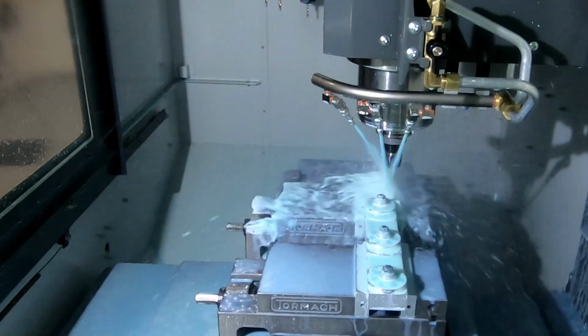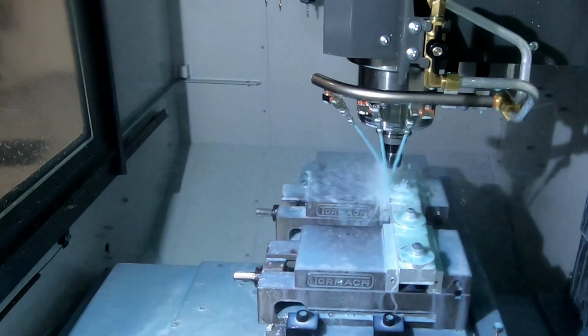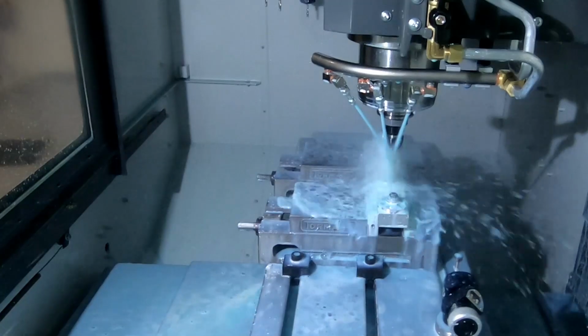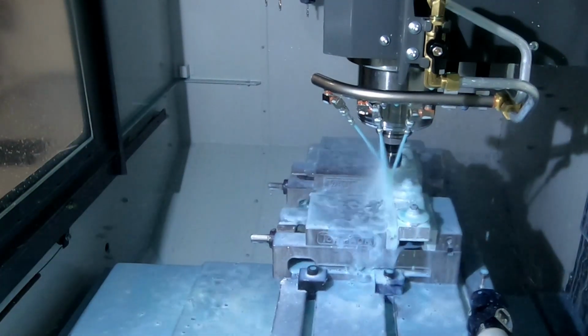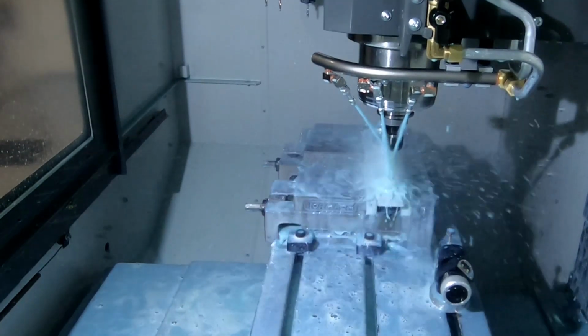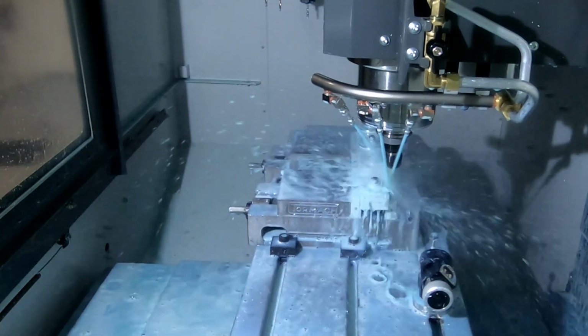I really, really like the 10,000 RPM spindle. At first I thought it would only be useful for small cutters, but it turns out that it's really useful for just about every milling operation I do. Well, at least every milling operation on aluminum.